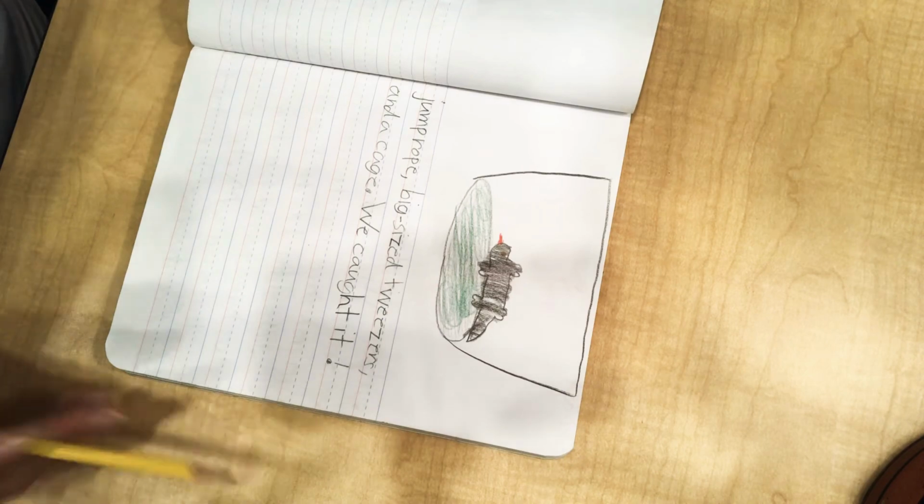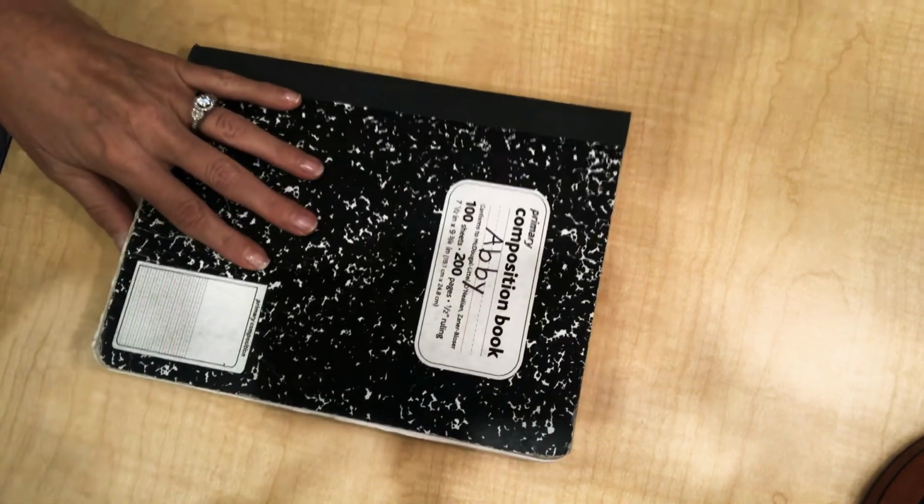All right, so the next journal, this is the same child, and it's just a few years later.